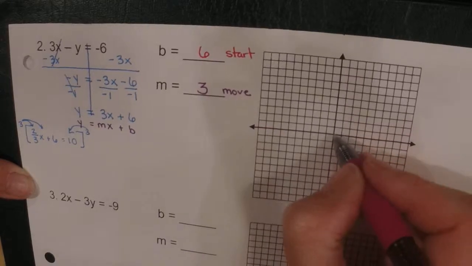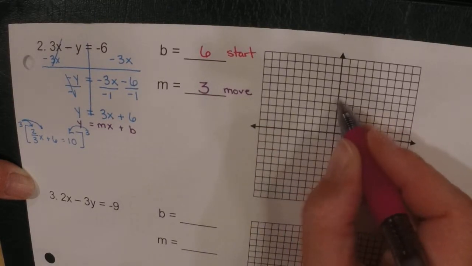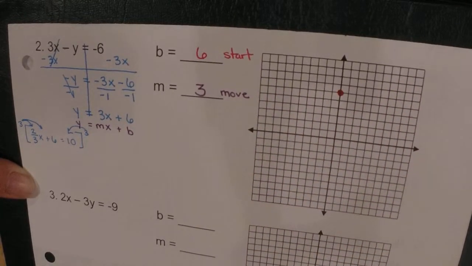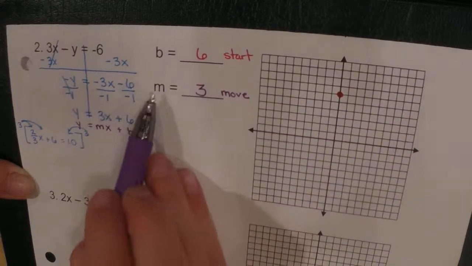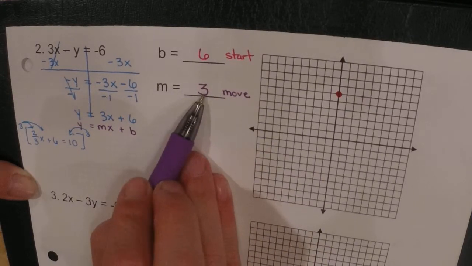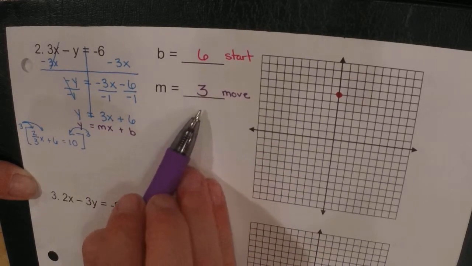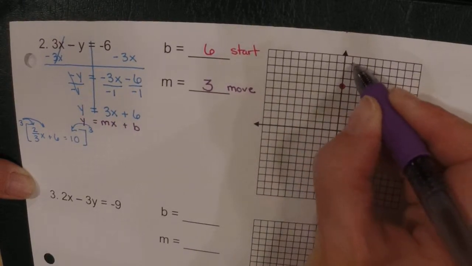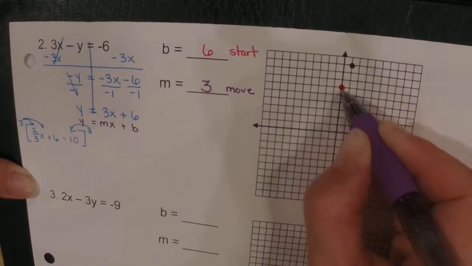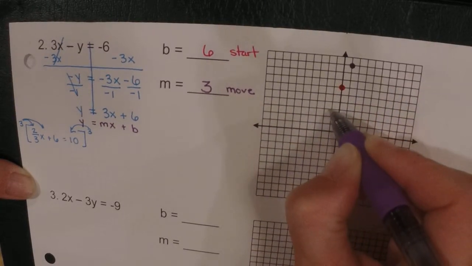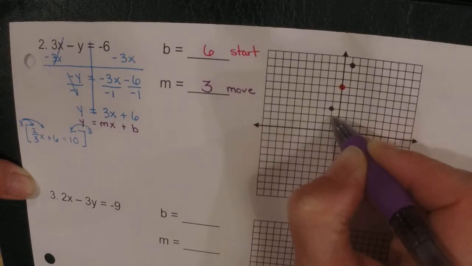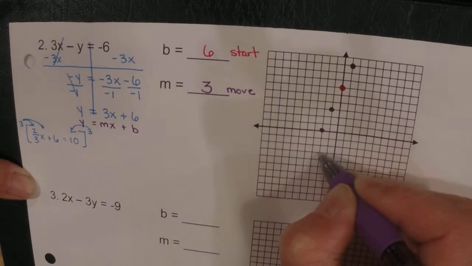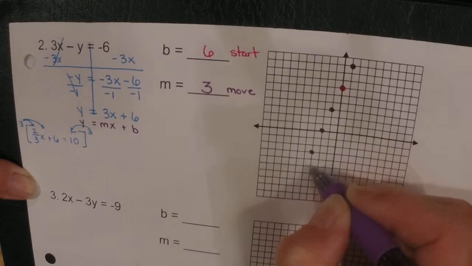So I'm going to go to 6, 1, 2, 3, 4, 5, 6, and put a point. And then from there I can do up 3 because it's positive, and since there's no denominator, it's over 1. So up 1, 2, 3 over 1. Down 1, 2, 3 over 1. 1, 2, 3 over 1.